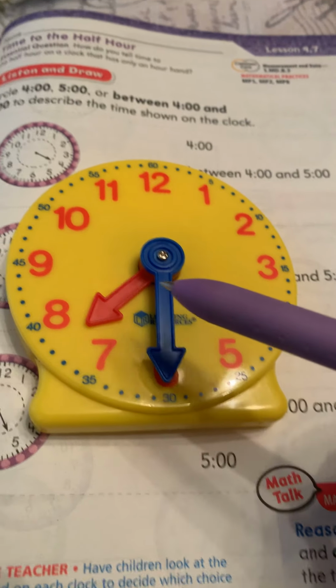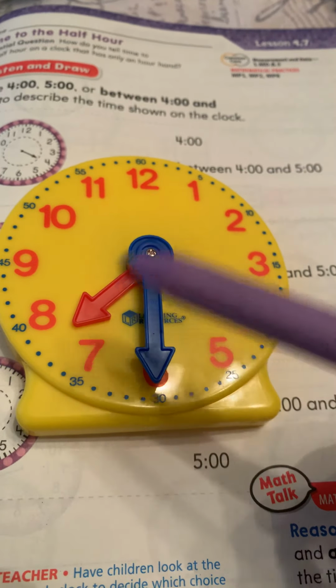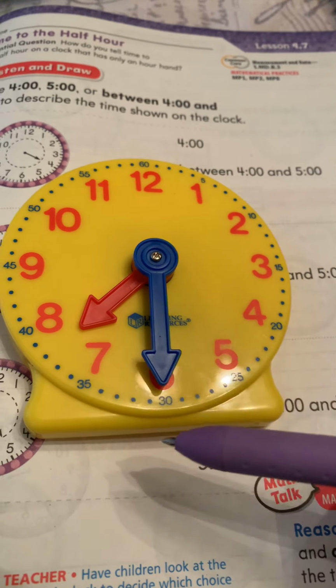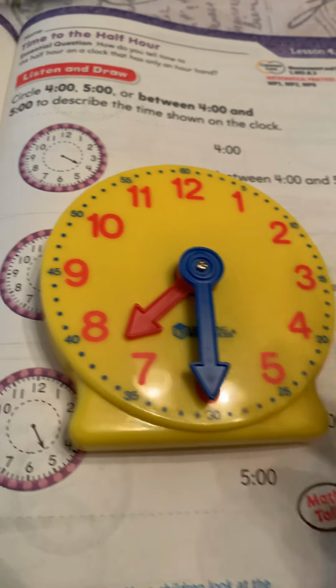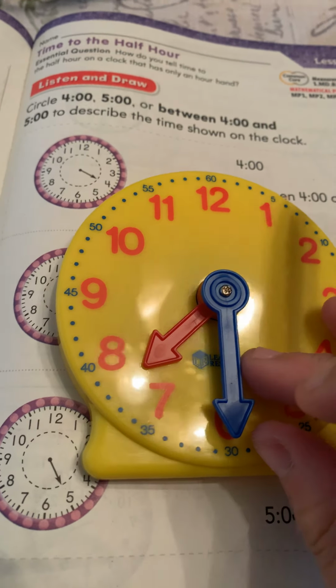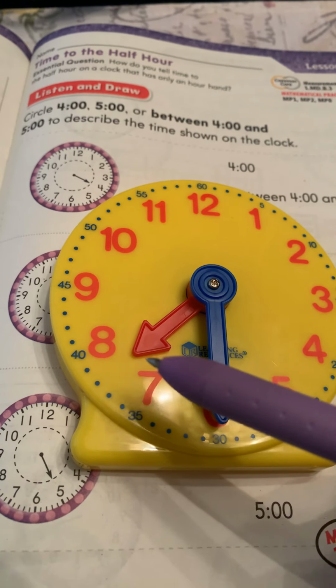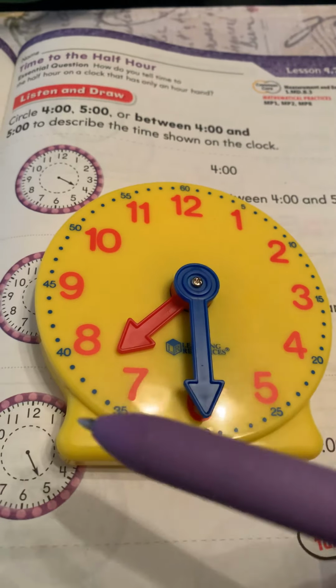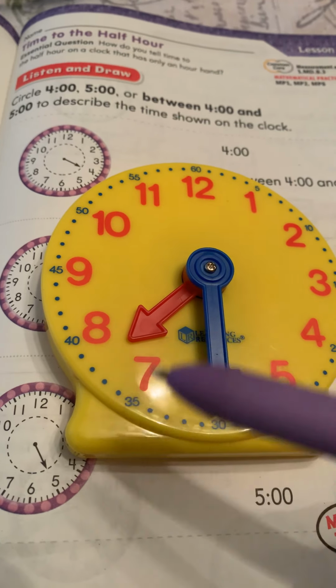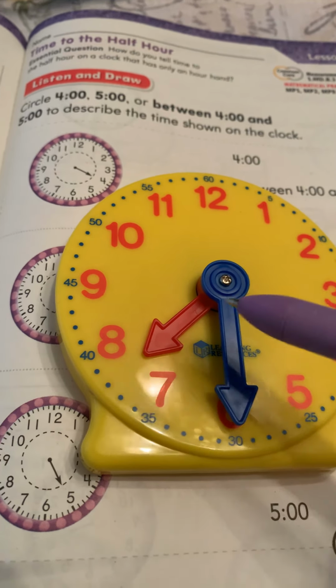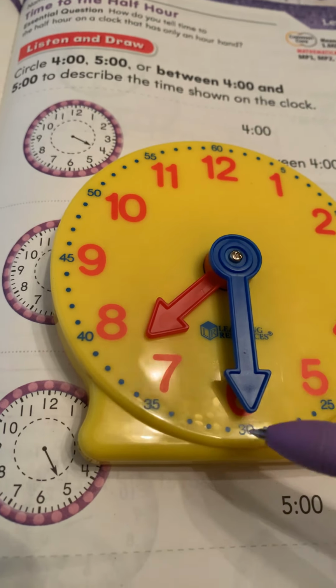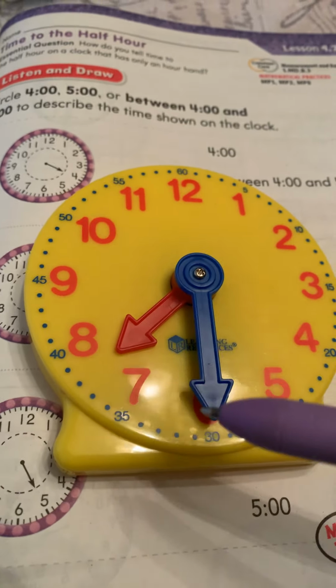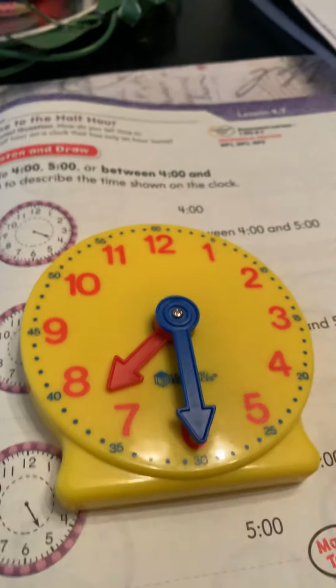My hour hand is between two numbers, so my minute hand is on the 6 or the 30. And because it is between two numbers, I go with the number that it passed first. So because my hour hand would have passed the 7 first, it is 7:30 or half past 7. Let's try one more.